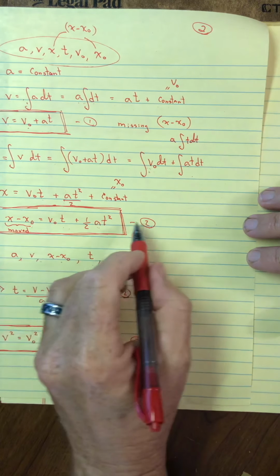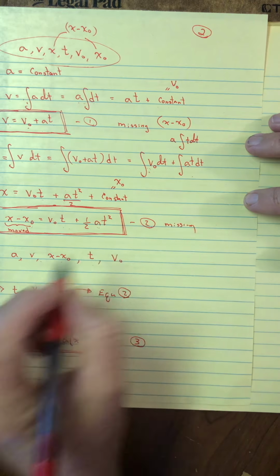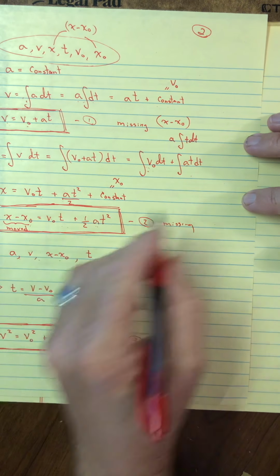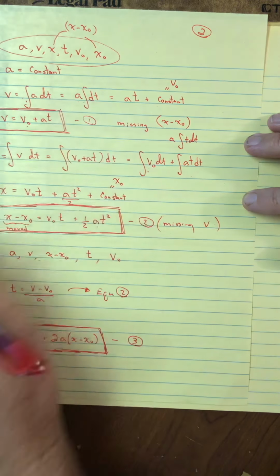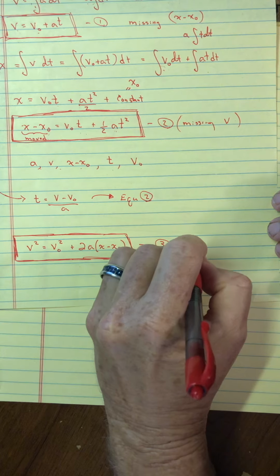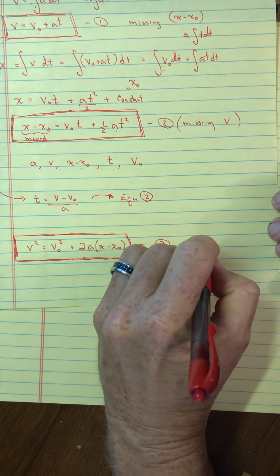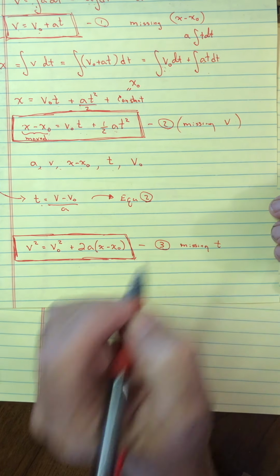What is missing from equation 2? Final velocity. What is missing from equation 3? This one should be obvious because we solved for time and substituted in. So time is clearly missing.